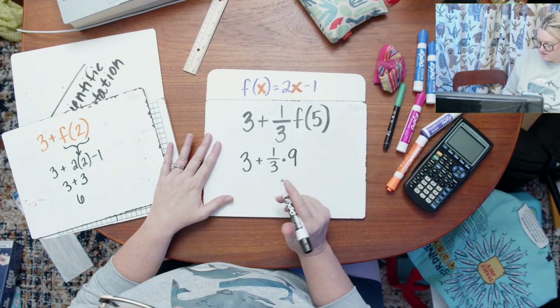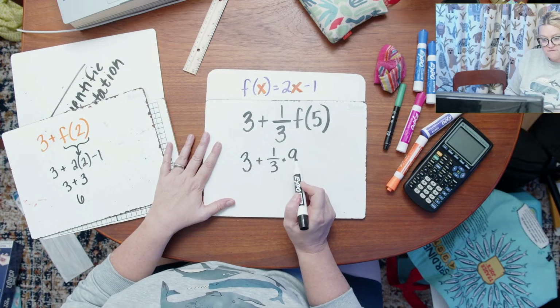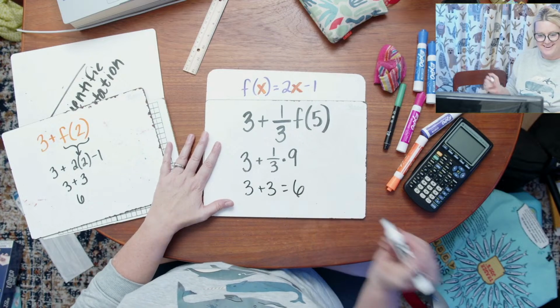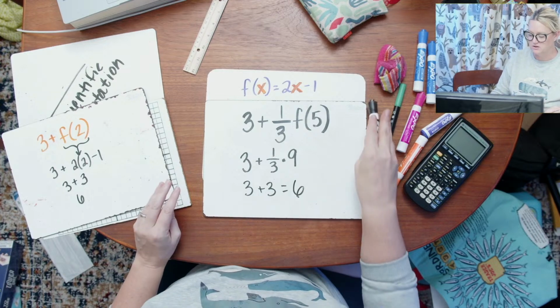No, fractions are the best. Fractions are no reason to give up on math. So 1/3 of 9 is 3. So we have 3 plus 3, which is 6. Yay! Okay. Fractions are so much easier than decimals.